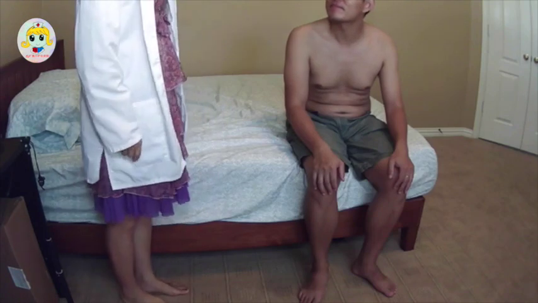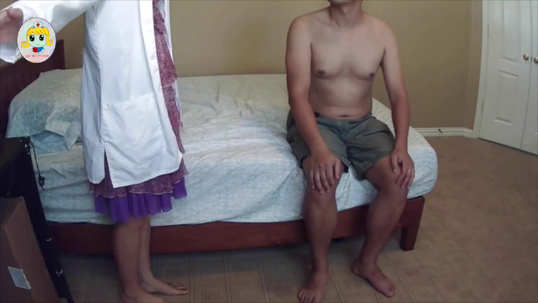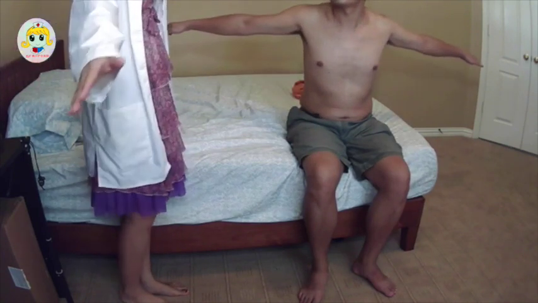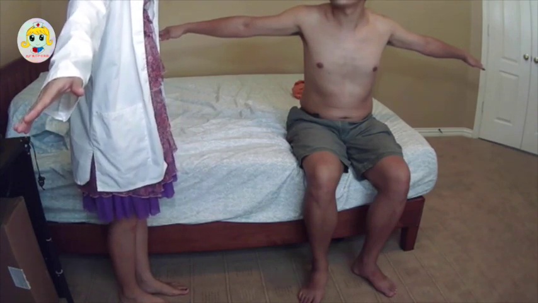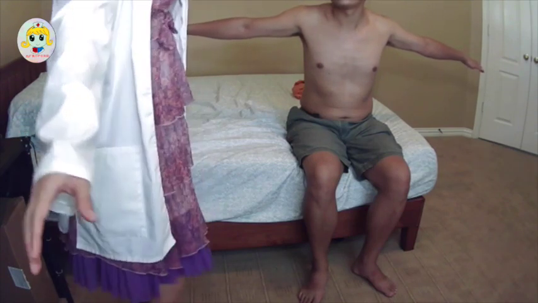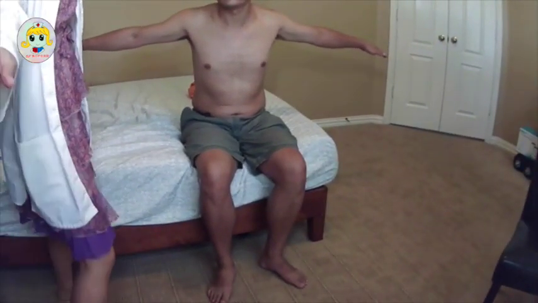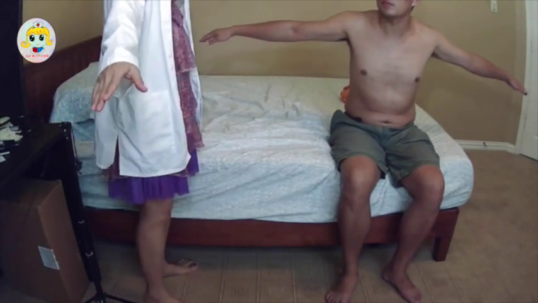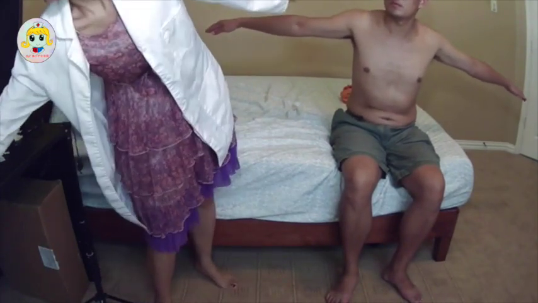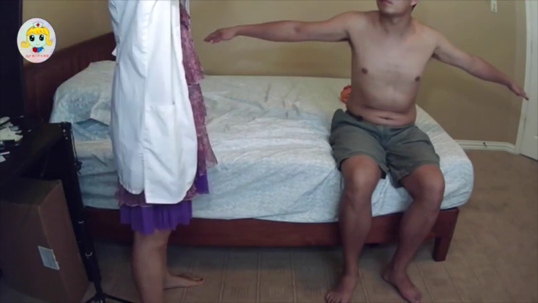Next, we will do the coordination test. Just follow me, okay? Put your arms open and use your finger to point to your nose. At the beginning, do it slowly. When I say faster and faster, then you do it faster and faster, okay? Okay, let us start. Do it slowly.